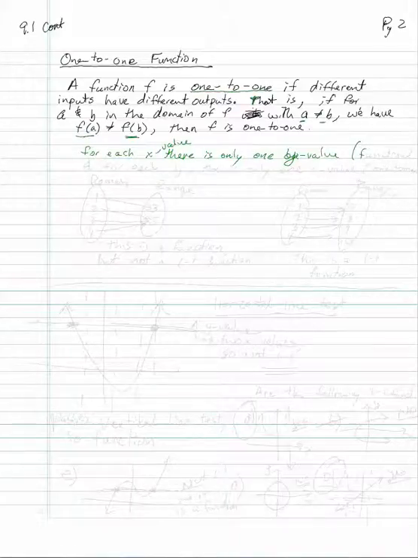That's the function part. And for each y, there's only one x. That makes it one-to-one. Okay, so to be a one-to-one function, it has to be a function. So for every x, there's only one y. And to be one-to-one, for every y, there's only one x.